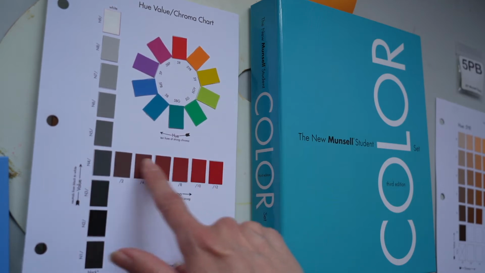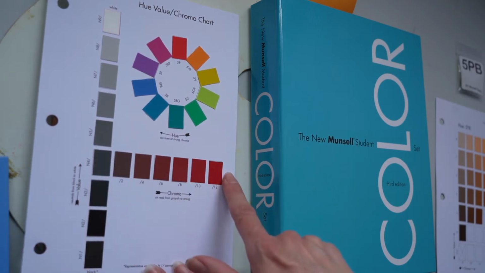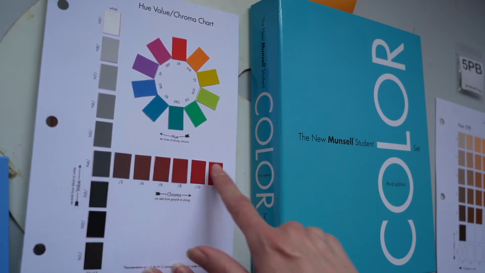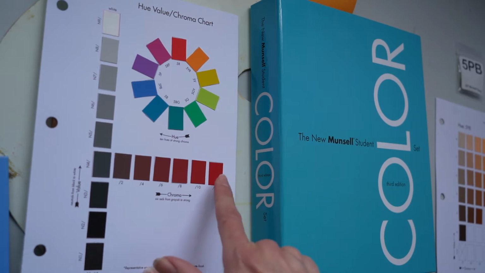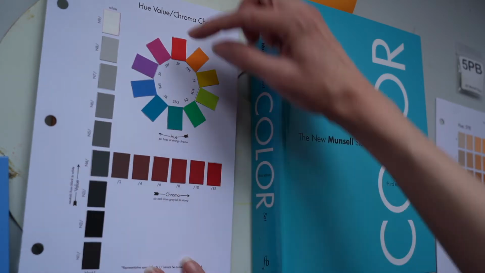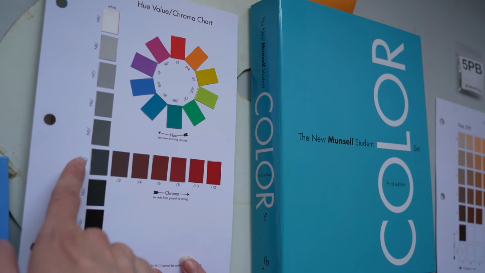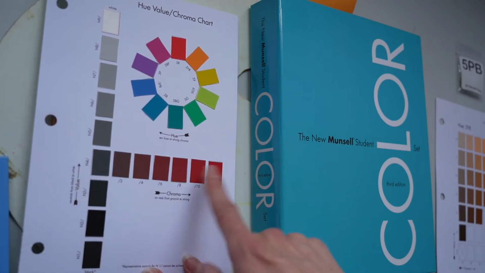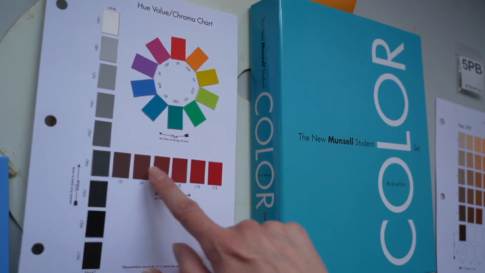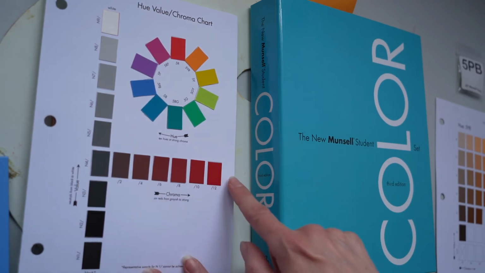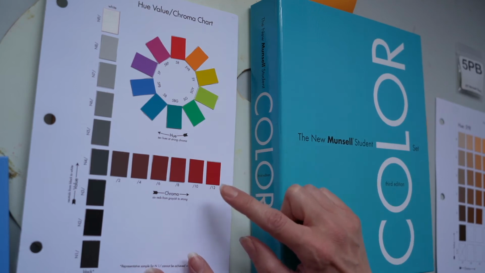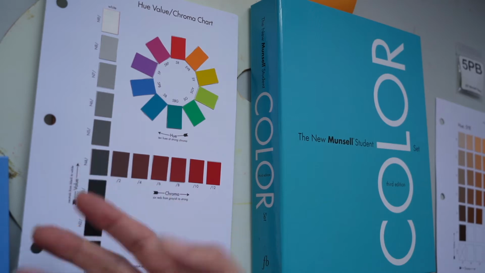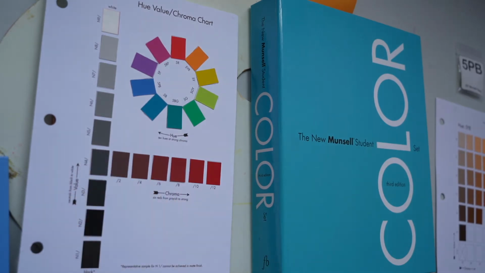So this little row here of the gray towards the red, this is all the same hue, all the same value, so it's all the same red, it's all the same lightness or darkness level, but it varies in chroma, so it's getting more chromatic as it goes towards the right. It's how colorful it is versus how gray it is, okay? And then you reach neutral, which doesn't have any hue, so it's just neutral.